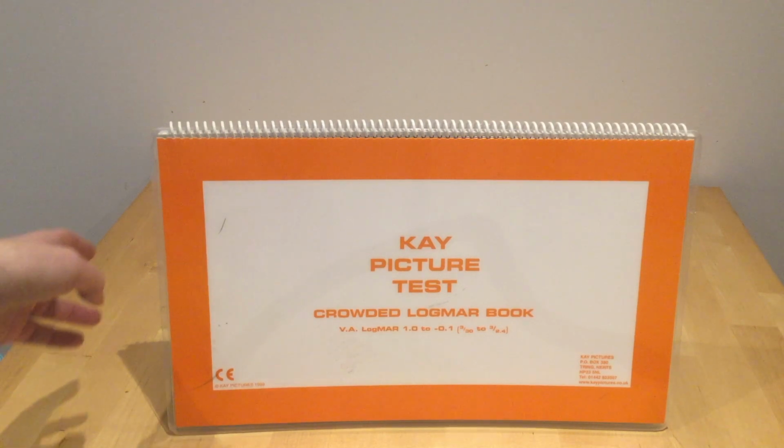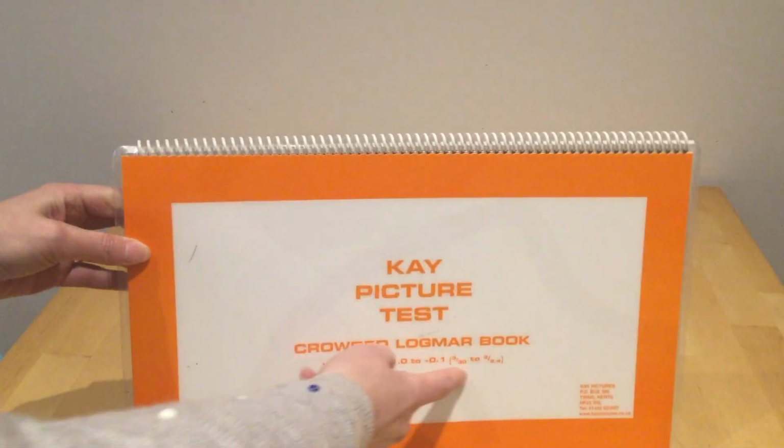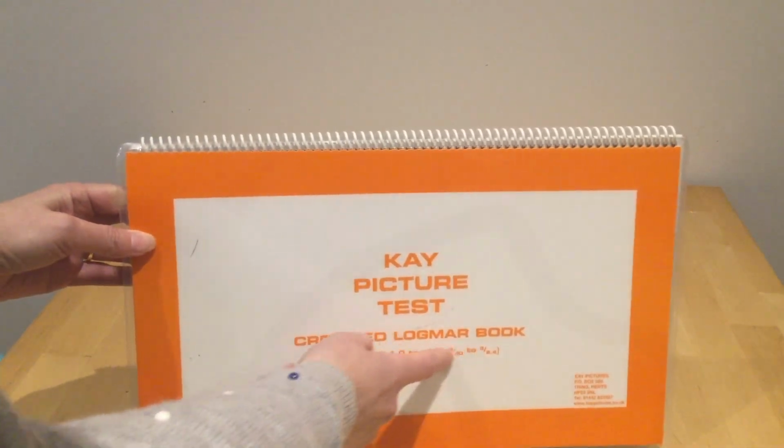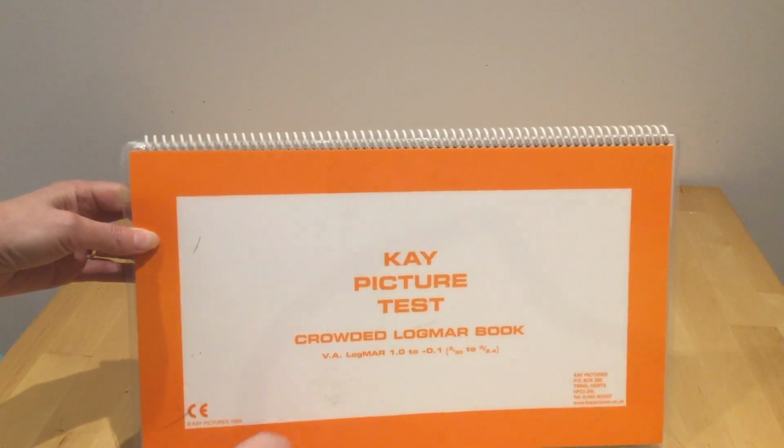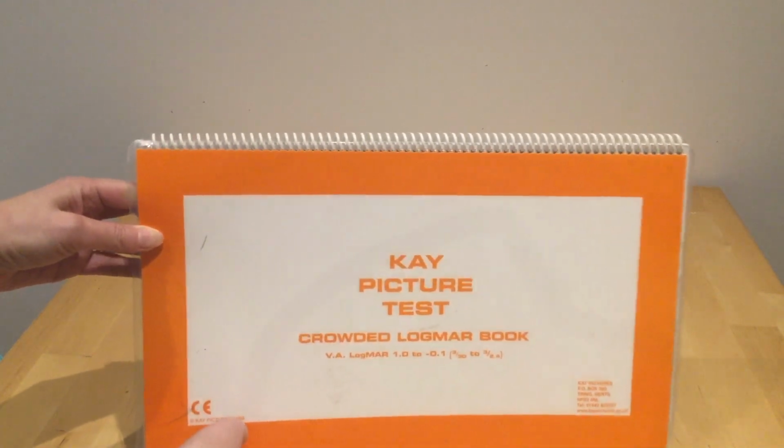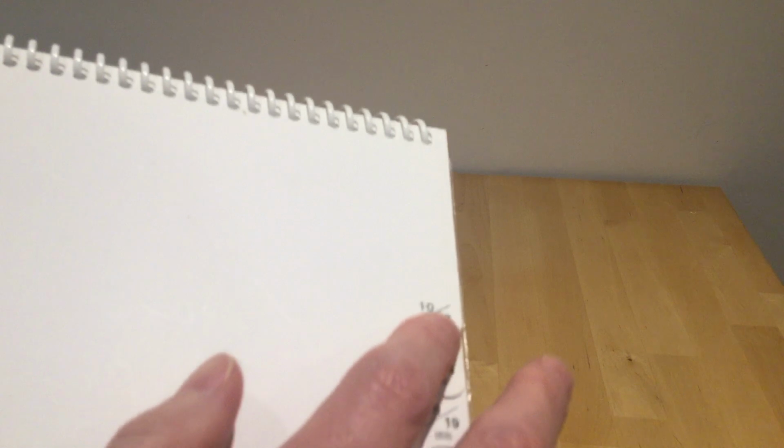So here is the book, and we turn it over. And first of all, I'd just like to point out that although it's in LogMAR, it does actually have a Snellen equivalent, and you can see that this test is meant to be carried out at 3 meters. So when I open it up, I'm going to just ignore what's on this page here because that's for really the second part of the test. So if I look across at the tab here, it tells me it's 30.